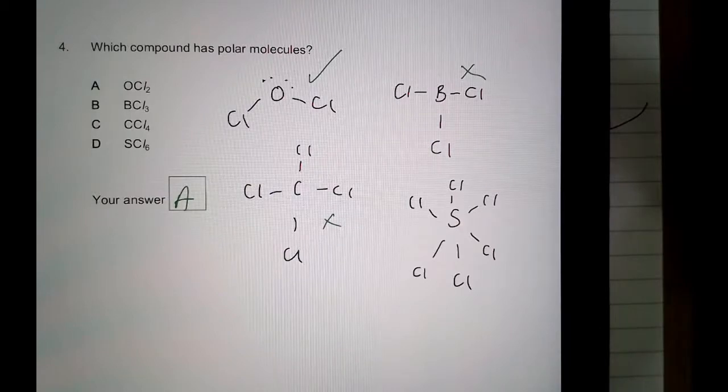The last one, sulfur bonded to chlorine. Yes, I've got polar bonds. The shape is octahedral, 6 bond pairs is octahedral. Octahedral is a symmetrical shape. All of the bonds are the same, so I've got 6 polar bonds, but they cancel each other out. Overall, it's not polar, and my answer is, as I thought, A.